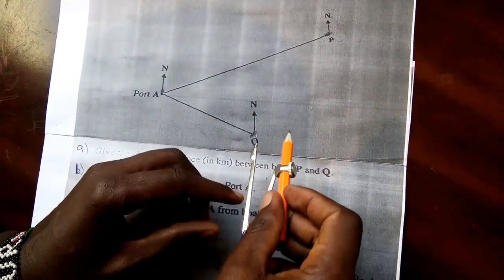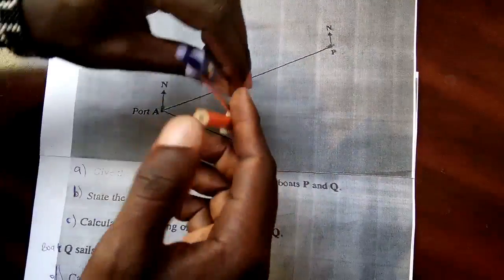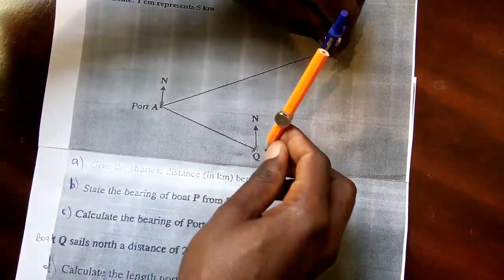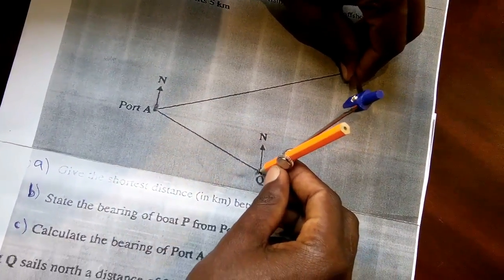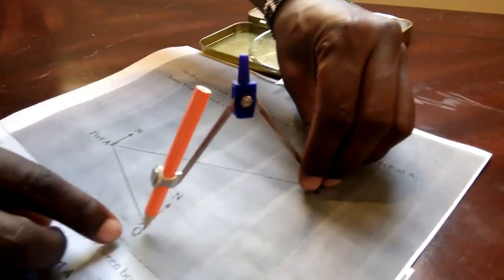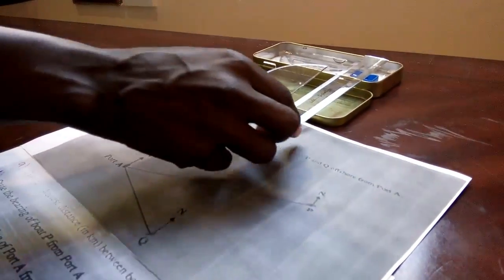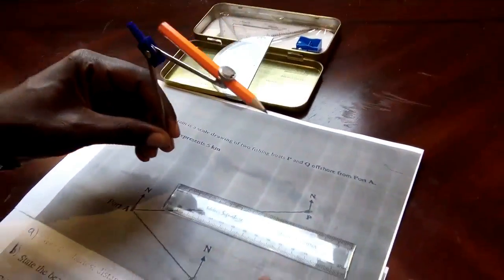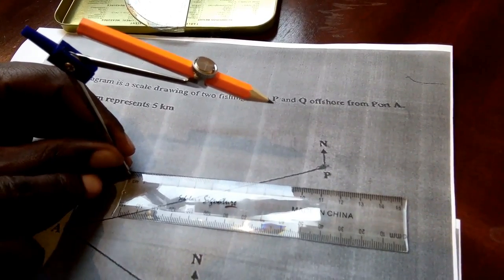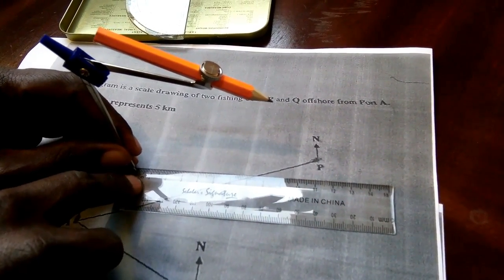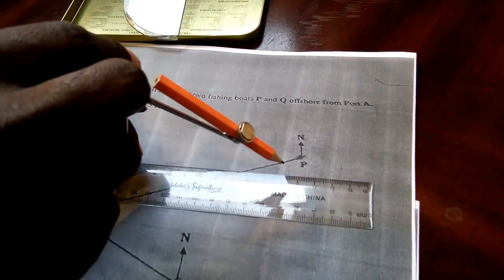So we need to get the distance from this point P to Q. If we measure this one, we need to get that distance. This is the shortest distance between point Q and P. We will be using the ruler to get that distance. This is the distance starting from 0. We are using the centimeters scale, and 1 centimeter represents 5 kilometers.